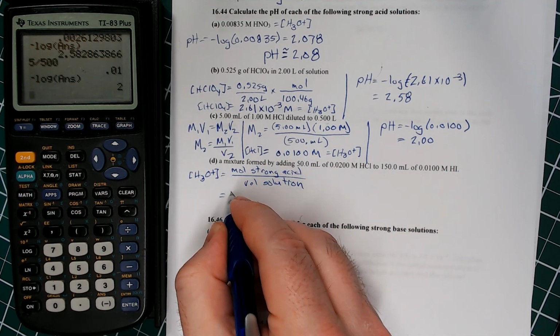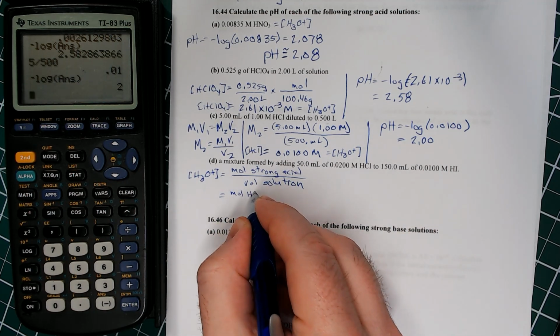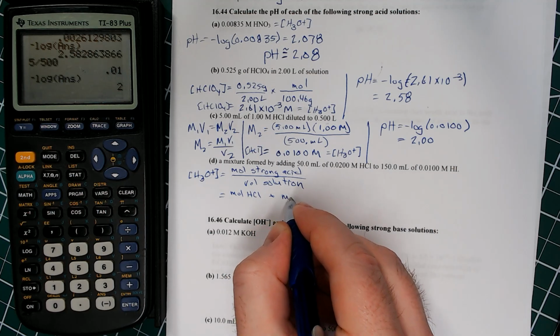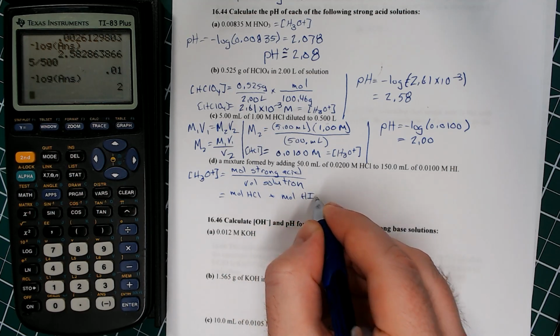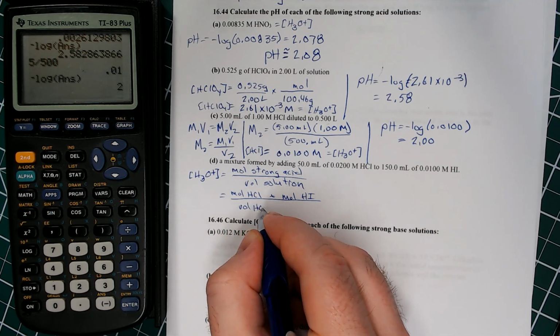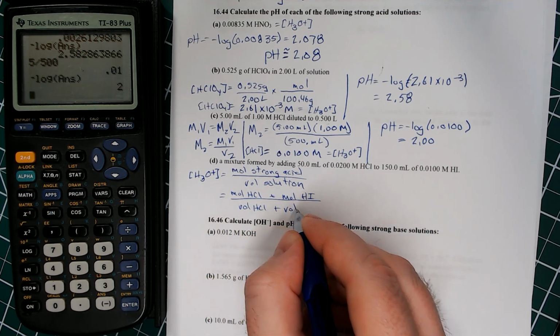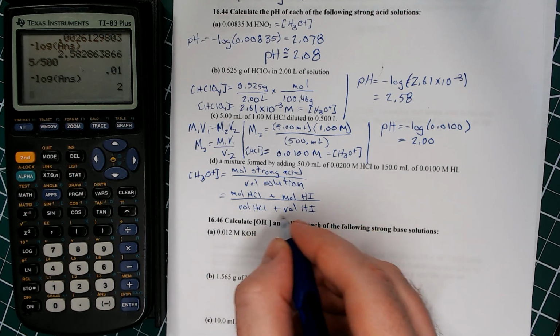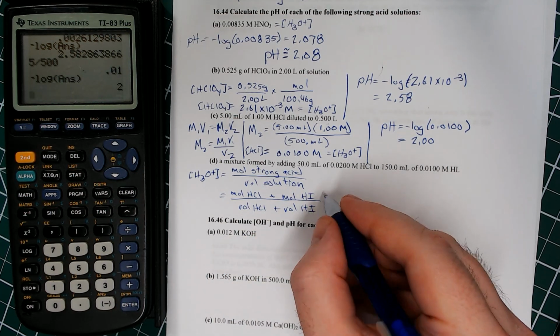So in order to do that, we're going to need the moles of HCl plus the moles of HI divided by the volume of HCl plus the volume of HI. And those are both the volumes of those solutions.